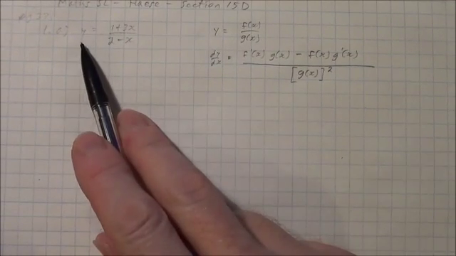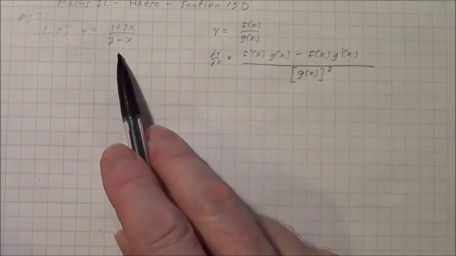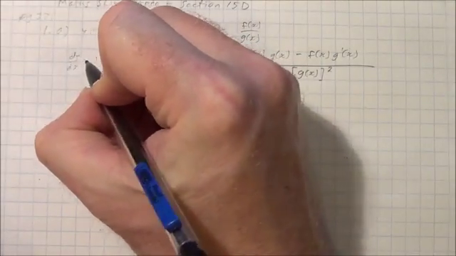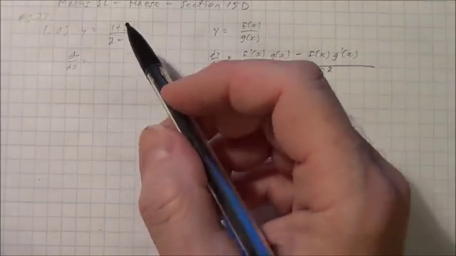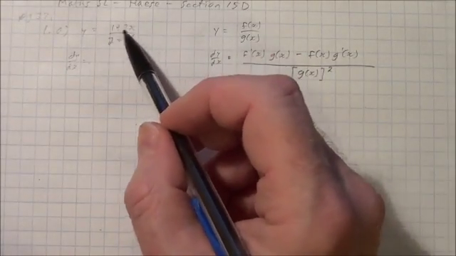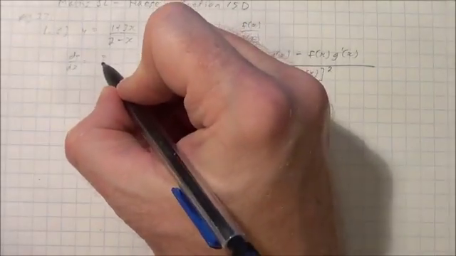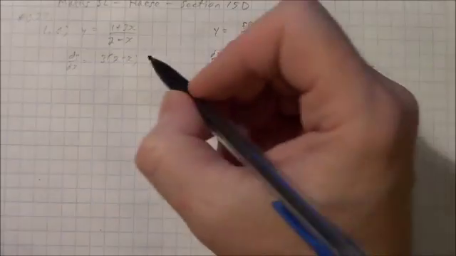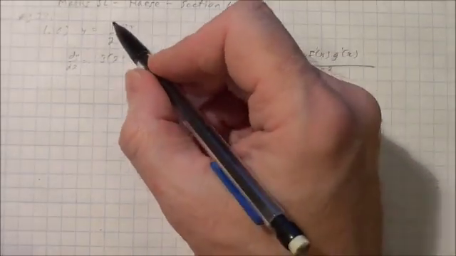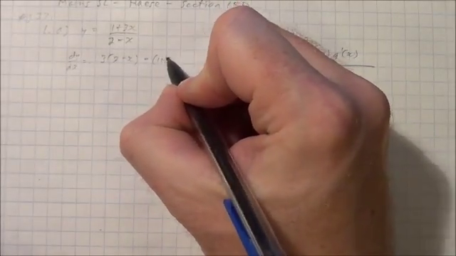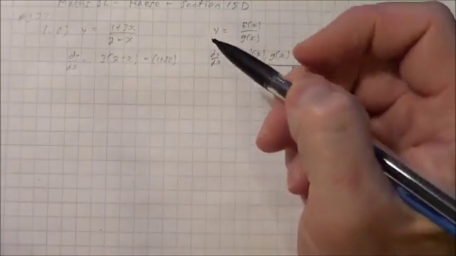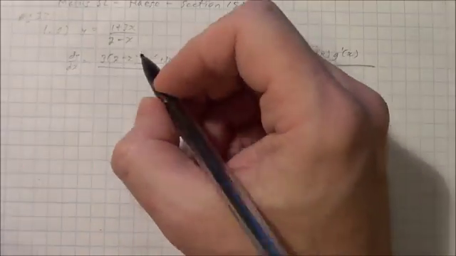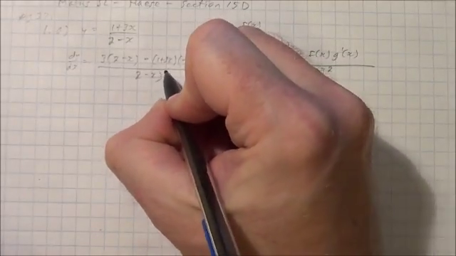Okay, so part A, y equals 1 plus 3x all over 2 minus x. So we'll use the quotient rule. So we'll take the derivative here. So the derivative of the top is 3, and we multiply that by the function in the denominator. And then we subtract the top multiplied by the derivative of the bottom, which is -1 in this case. And that's all over the bottom squared.